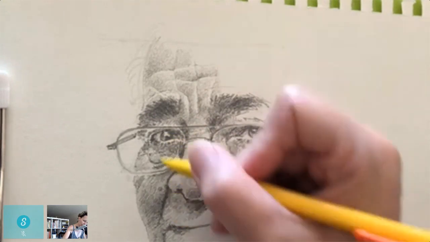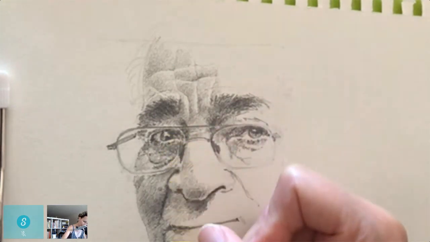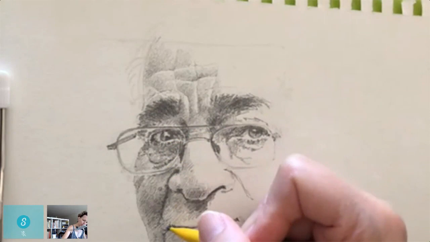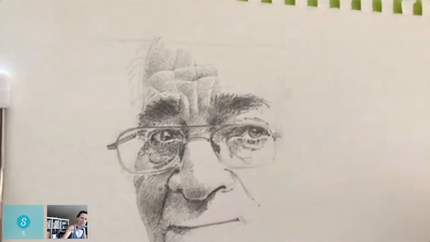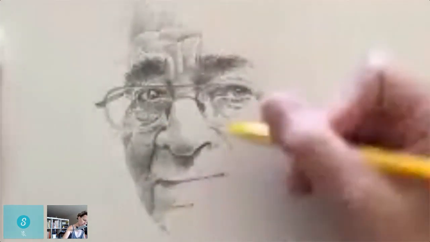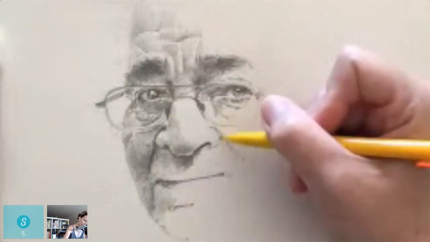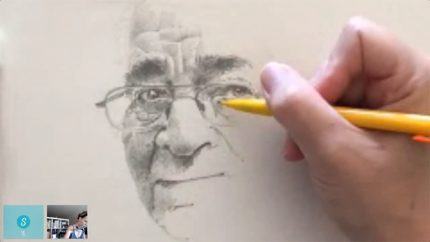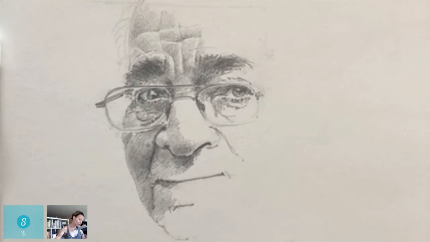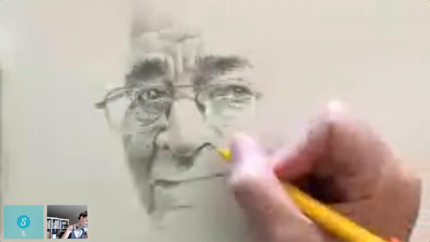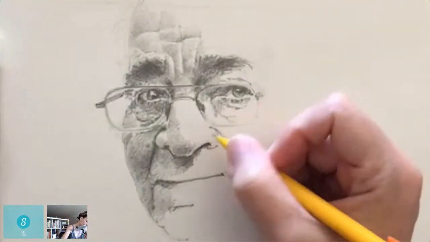So I've got this imaginary line going this way. It also corresponds to the end of the mouth. And maybe if I do this, you'll see better. Boom. There's this end here, which corresponds to about here. So that's how I work. I really don't have any measurements other than that.